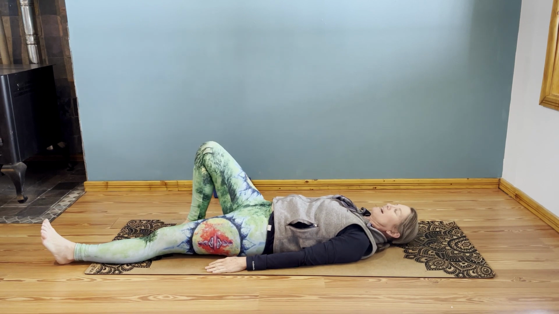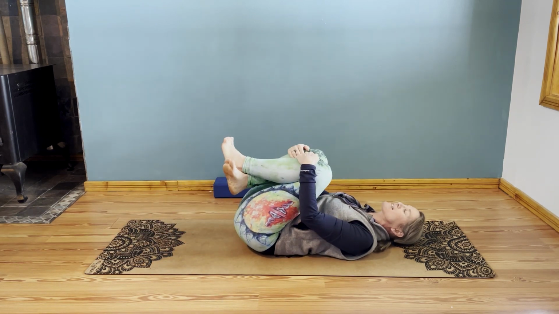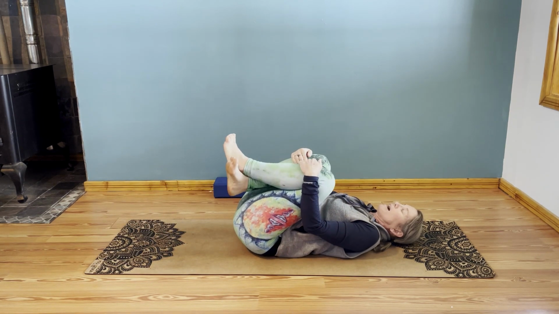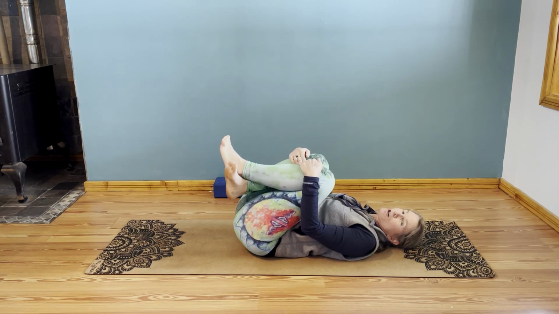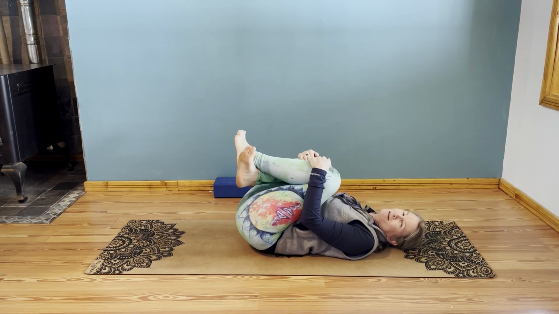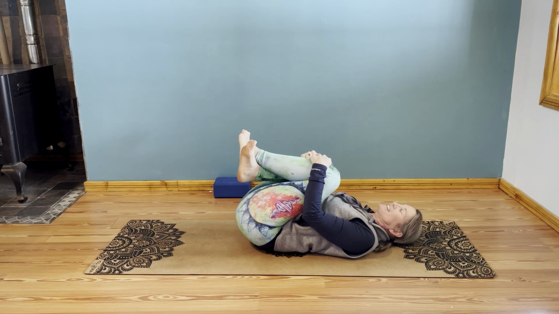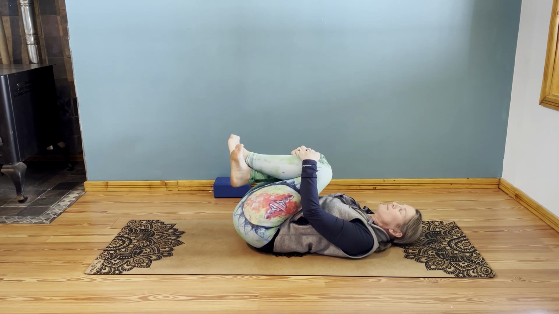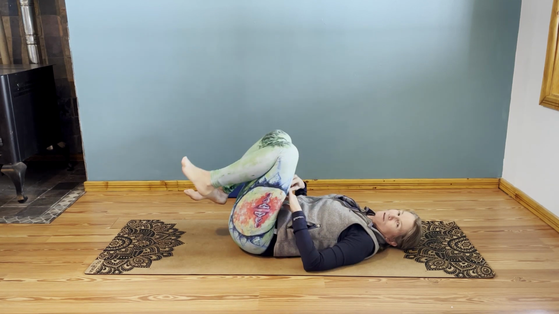We'll go the other way. Hug your knees into your chest and squeeze into a little ball. You can rock on your low back. There's your dog tail, your posterior tilt of your pelvis. And just feeling that. And then we come into constructive rest.